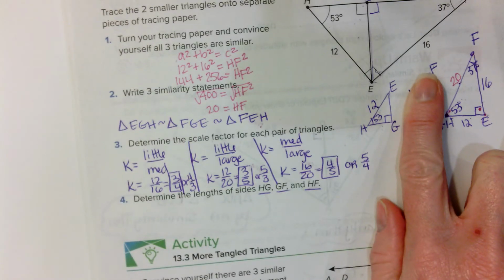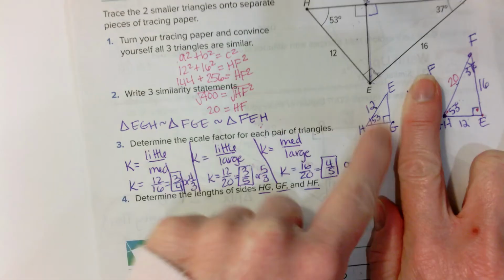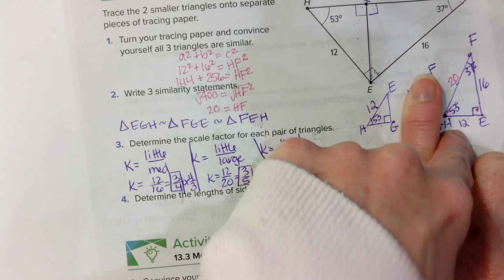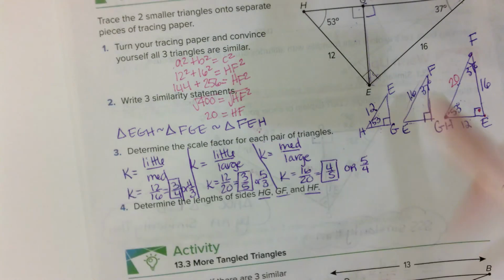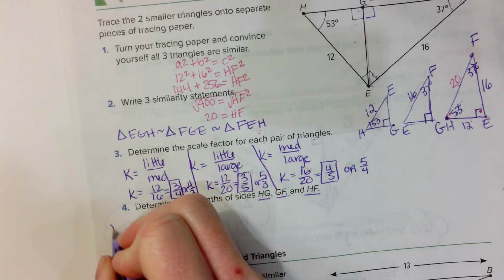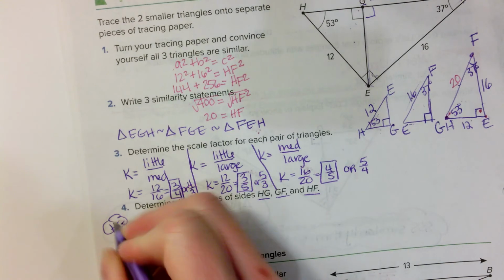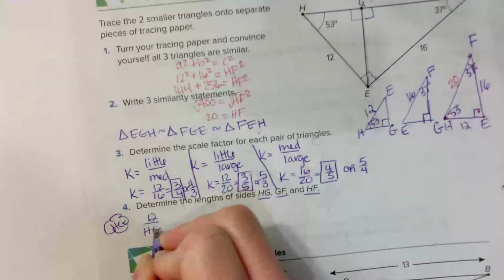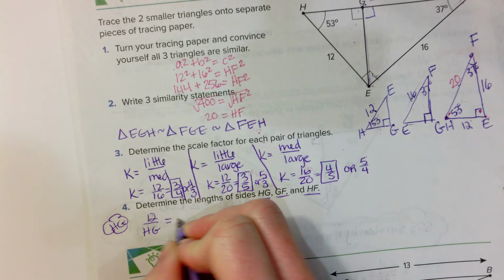There's 6 different proportions I could write. I'm going to do 12 over HG. Those are both from the little triangle, is equal to 20 over 12. Those are the values from the big triangle. So for HG, I'm just going to keep the 12 over HG. So this is the little triangle over the little triangle equals.